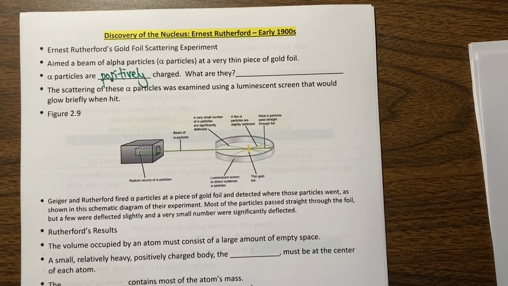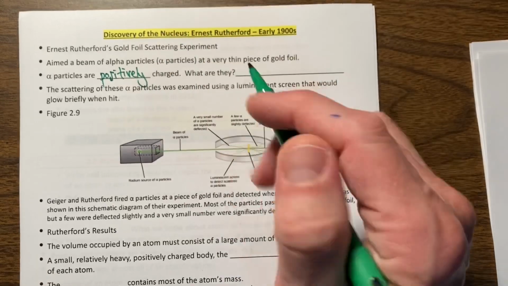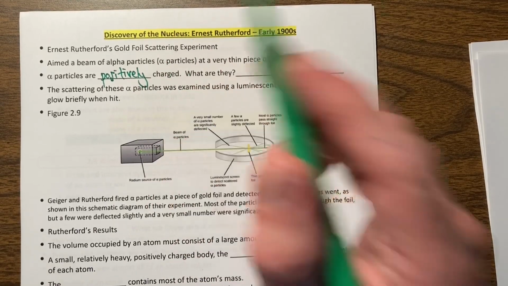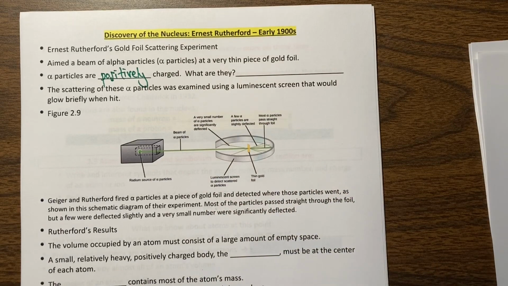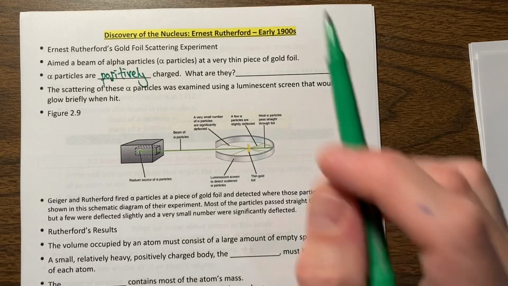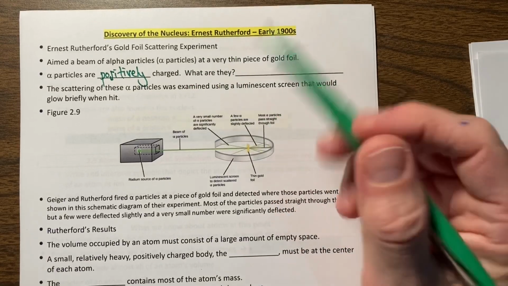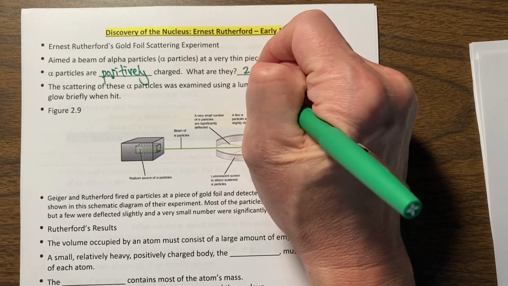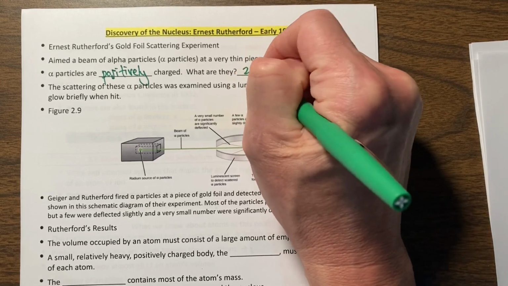There's alpha particles. This is the Greek letter alpha. It looks kind of like the symbol for a fish. It's the Greek letter A. There's alpha, beta, gamma, delta, etc. But anyway, alpha particles are similar to helium atoms, but they have their electrons stripped away.